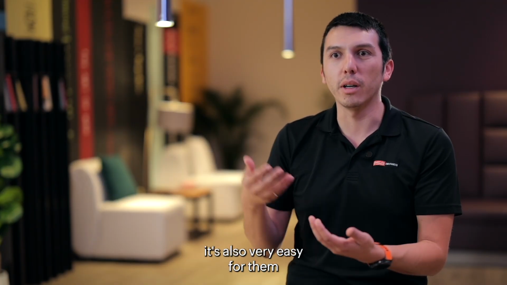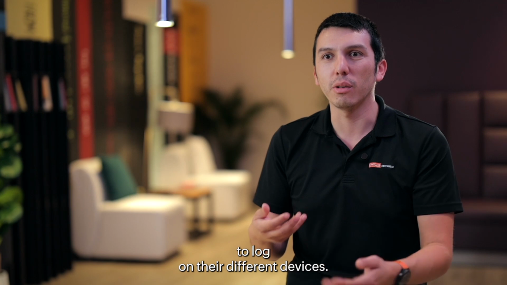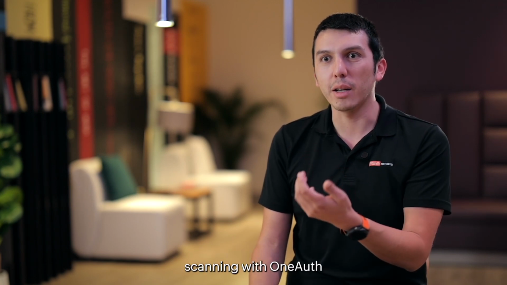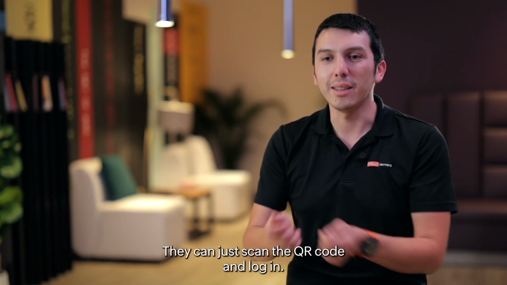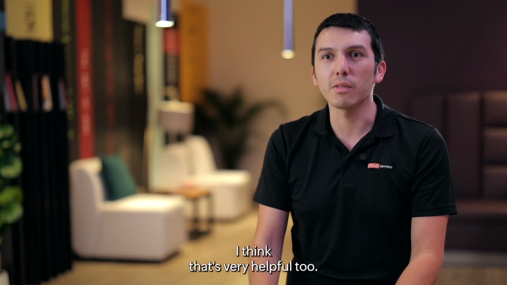And with Zoho One, it's also very easy for them to log on to their different devices. And with the intelligent QR code scanning with OneAuth, even if they change computer, or they're visiting another office, they can just scan the QR code and log in. I think that's very helpful too.